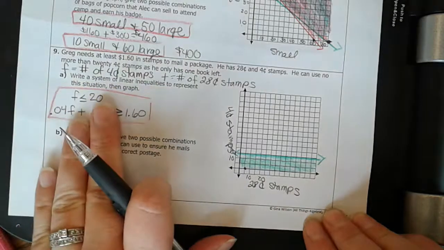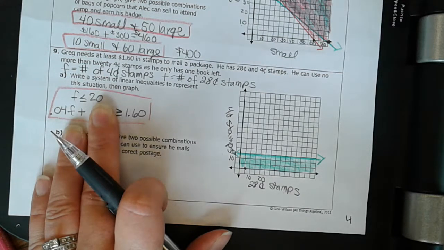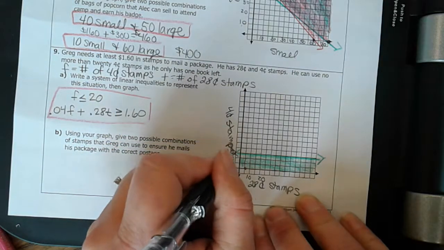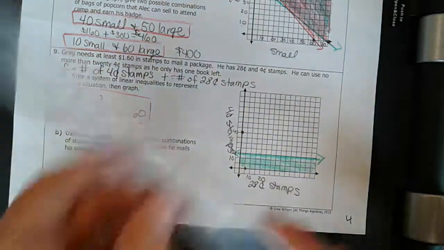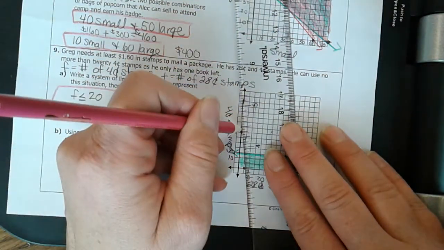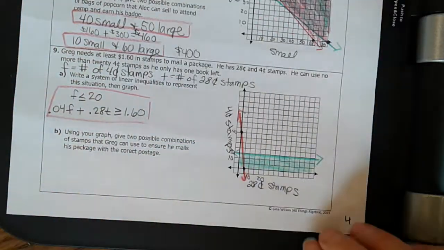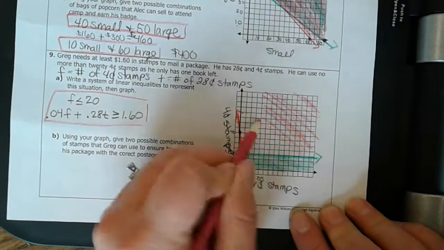Now, if we use just 4-cent stamps and no 28-cent stamps, then we would need to use, let's see, 1.6 divided by 0.04, we would need to use 40 stamps. So that's 20, 25, 30, 35, there's 40 up here. So we're going to graph that up to there. We need to use 40 stamps if we use 0 28-cent stamps. Now we can use any combination above that line. Anything under that's not going to give us enough. So we could use any combination above this line.